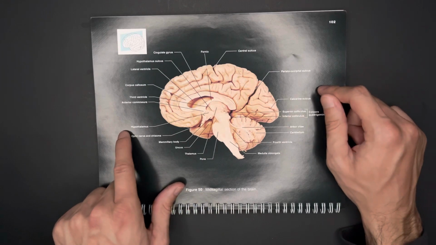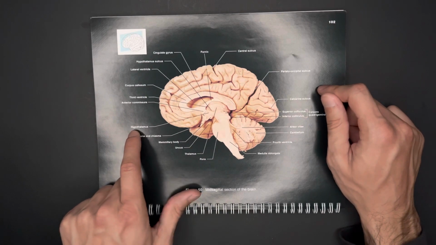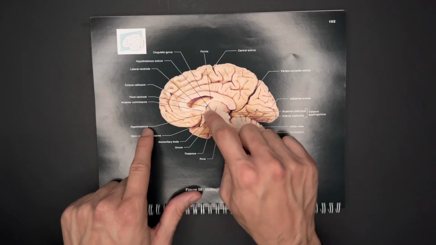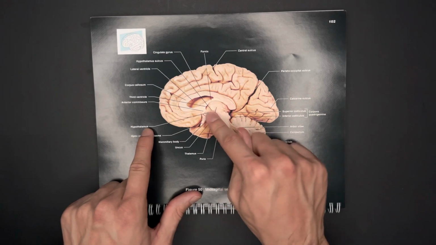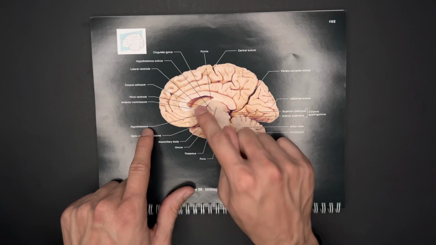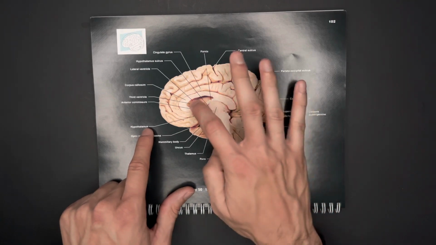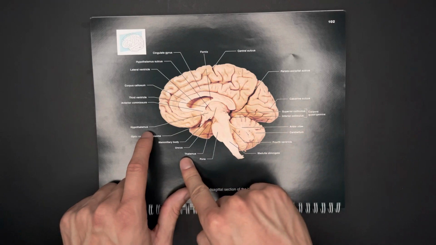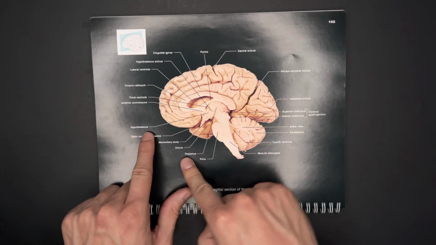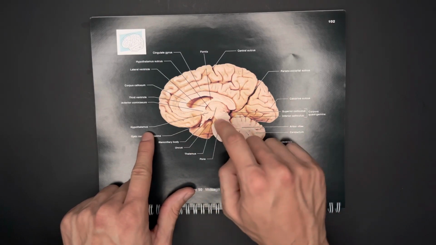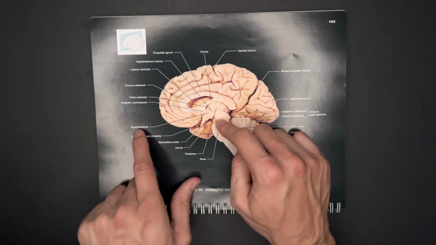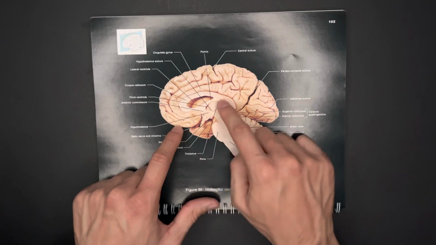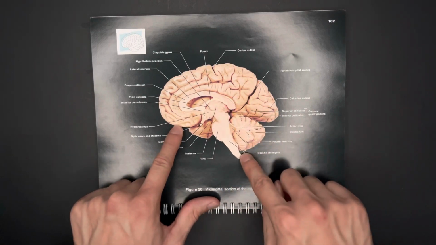So for this exam, I just need to focus on the hypothalamus, which would be the tissue in between the lateral ventricle and the thalamus. Okay, so the hypothalamus will be right below the thalamus, and then we have the pons.